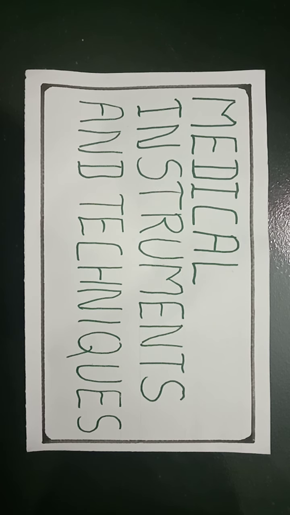But nowadays doctors use advanced medical instruments. In most modern hospitals, doctors use advanced medical instruments to diagnose diseases and also give treatment. Examples of these advanced instruments are the autoanalyzer, electrocardiogram, electroencephalogram, ultrasound scanning, CT scanner, and MRI scanner. Different types of advanced techniques and instruments are used in the medical field to diagnose and treat diseases. Understand, my dear students?